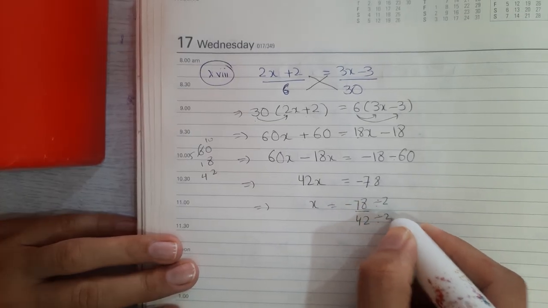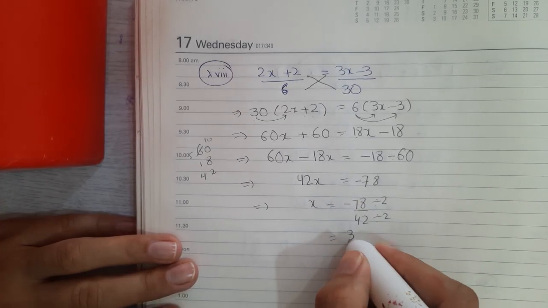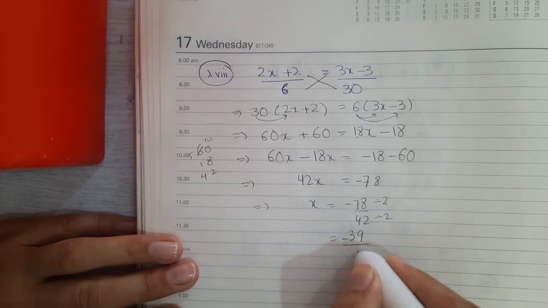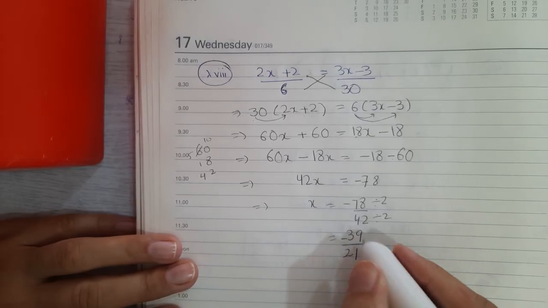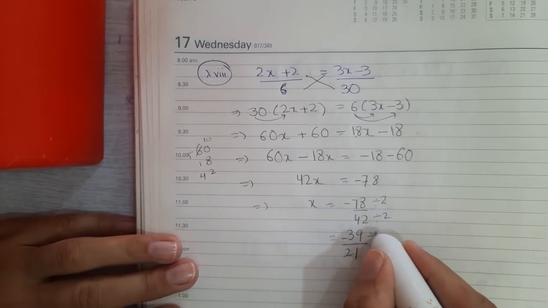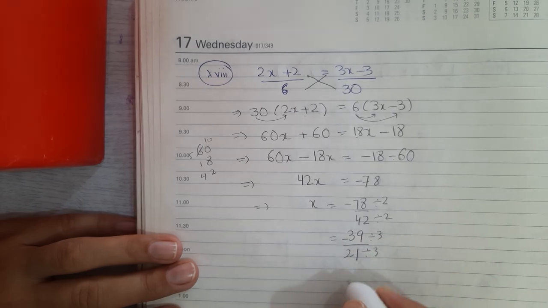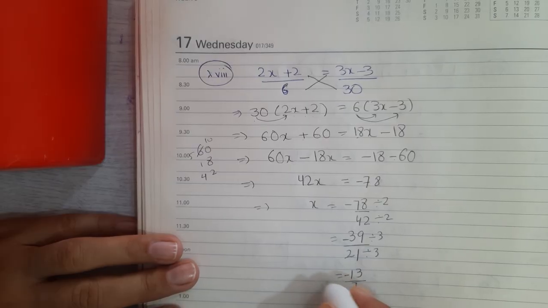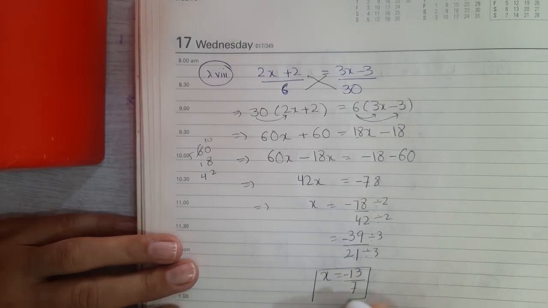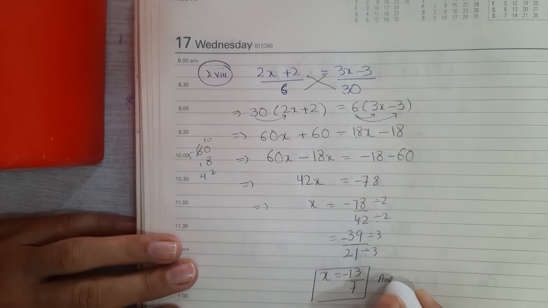Now 2 3s are 6, and 2 9s are 18, right? 2 2s are 4, 2 1s are 2. Now again we can divide these by the table of 3, right? So you will get 3 1s are 3, 3 3s are 9, and 3 multiplied by 7 is 21. That is x is equal to minus 13 over 7 is the answer.